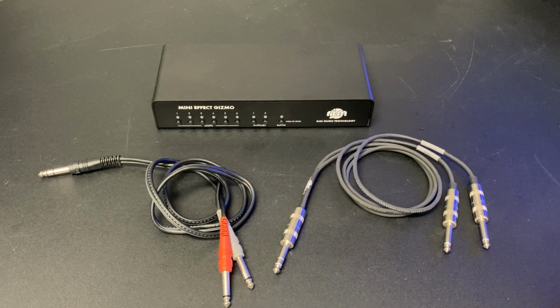So you'll need 2 of these cables per pedal. One of them will go from the send of the Mini Effect Gizmo to the left and right inputs of the pedal, and then the other one will go from the return of the Mini Effect Gizmo to the left and right outputs of the pedal. We also do support pedals that have mono input and stereo outputs, and in that case you would use a standard mono cable from the Mini Effect Gizmo to the pedal input, and then use the insert cable to go from the stereo outputs of the pedal back to the Mini Effect Gizmo return.